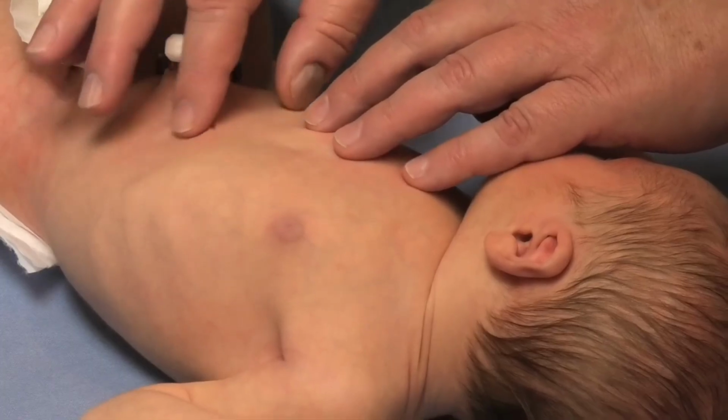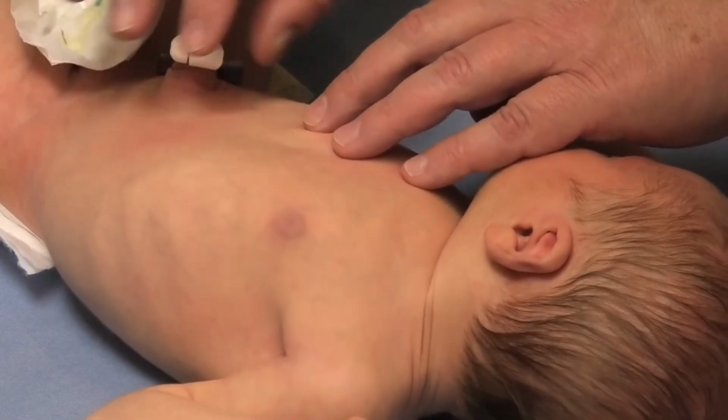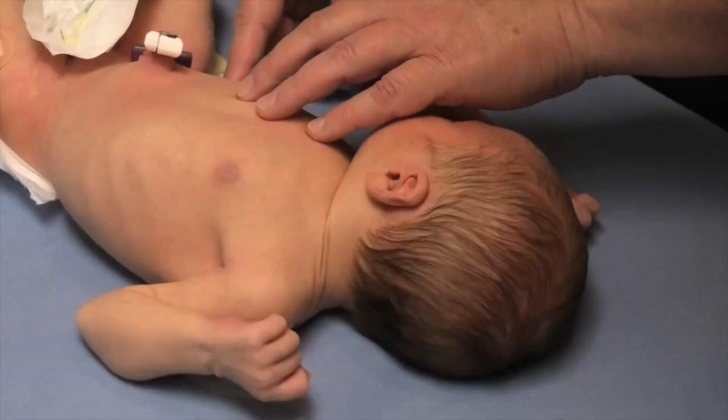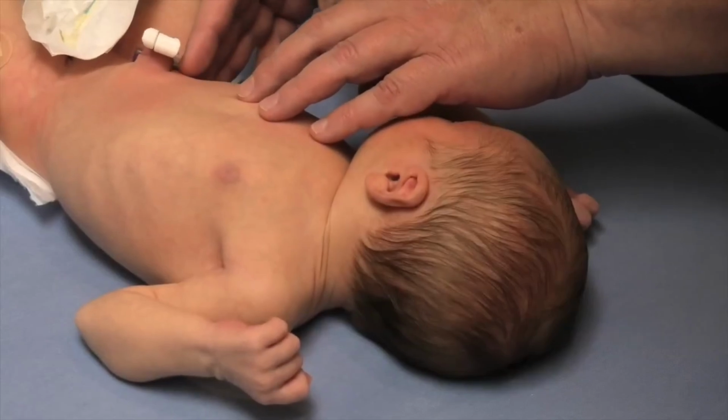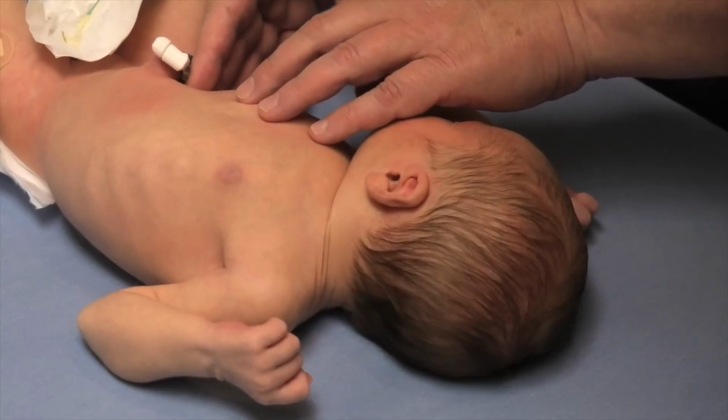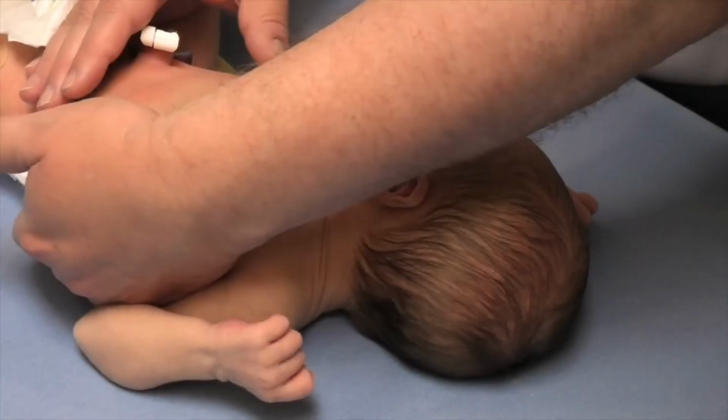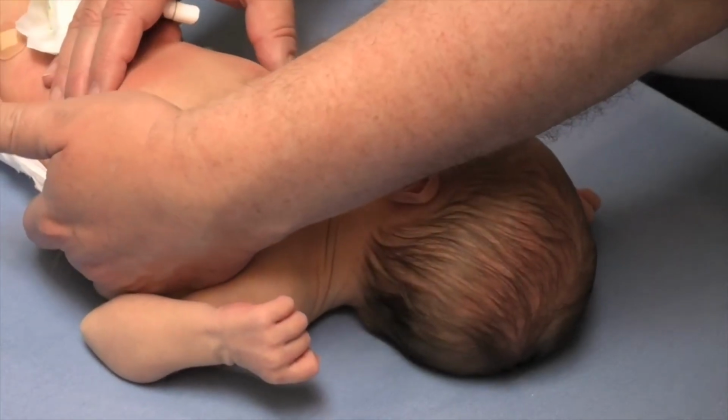It may be hard to feel the edge of the liver here behind the rectus abdominis muscles, but I can feel this liver in a very normal position and of a very normal size and consistency. I then would move on to looking for the presence of the spleen.